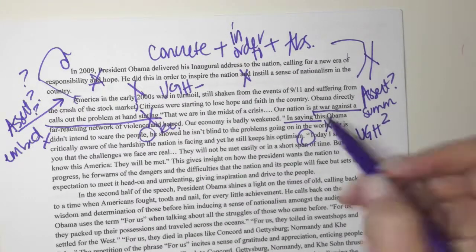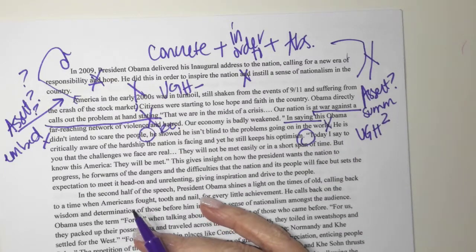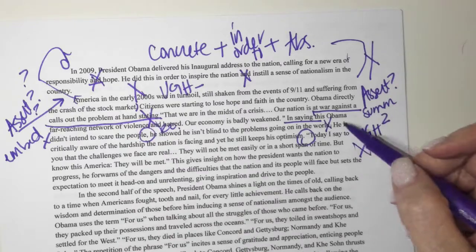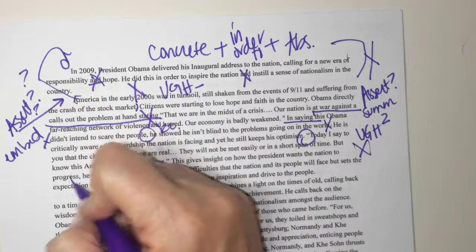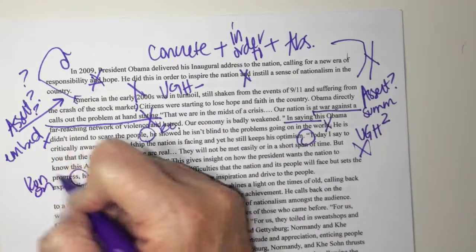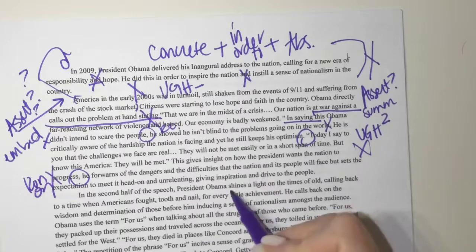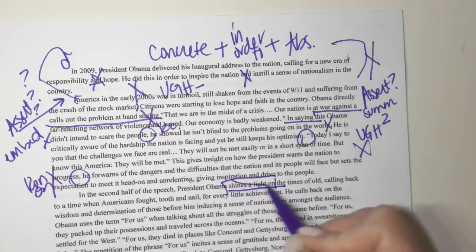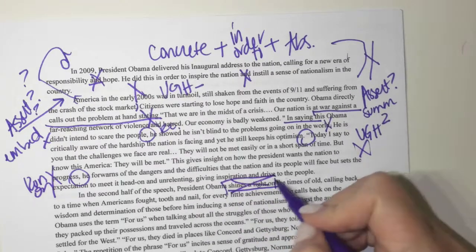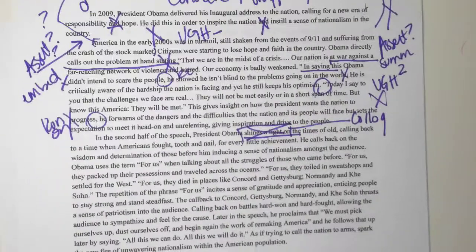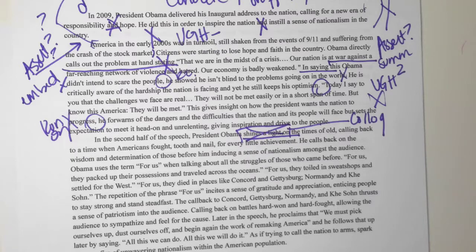Double ugh. No embedding of text. This gives insight on how the president wants the nation to progress. Again, another run-on. That's all summary. In the second half of the speech, President Obama shines a light on, oh my God. That is called a colloquialism, sheds a light on, didn't I tell you all that? My sarcastic brain and how I see, and there's Obama with the flashlight, yeah.